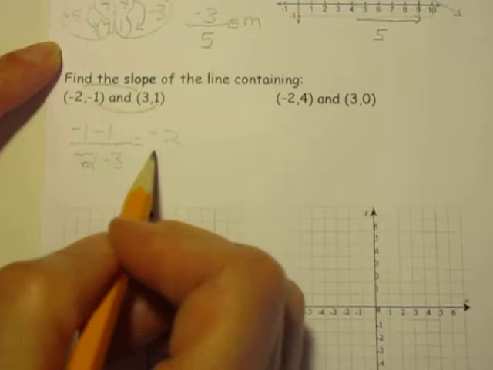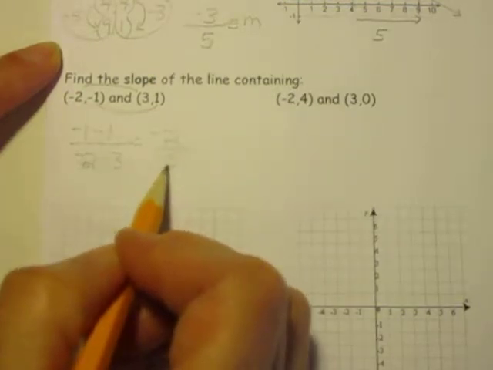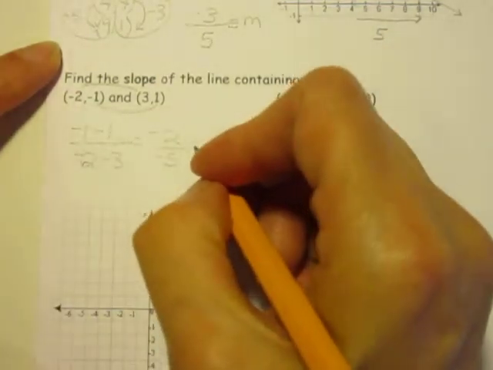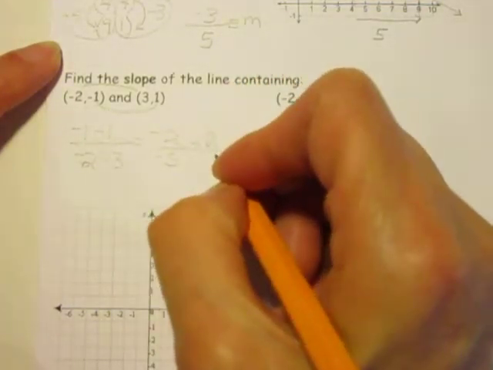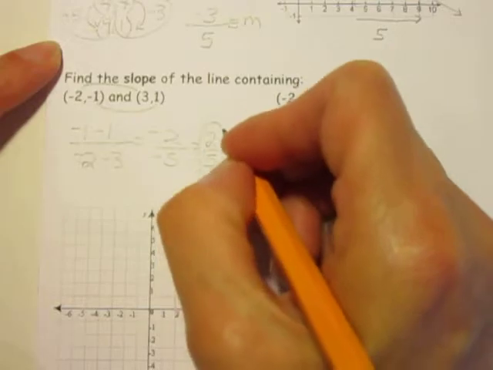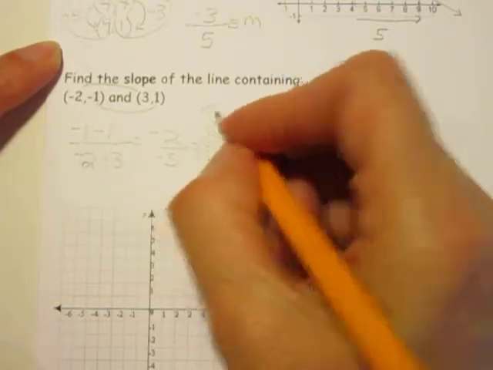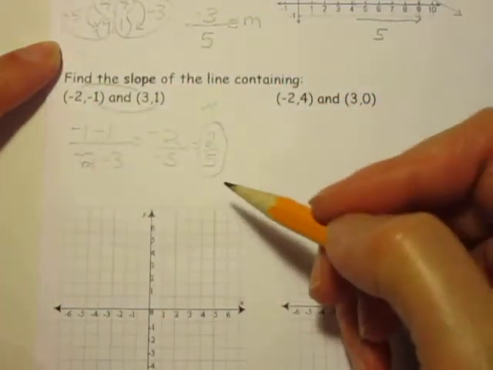-2 and -3 gives me -5. Well, I need to recognize that a negative over a negative, a pair of negatives, is going to make that a slope of 2/5. So you're like, great, big deal. So I know between these 2 points we've got a slope of 2/5.